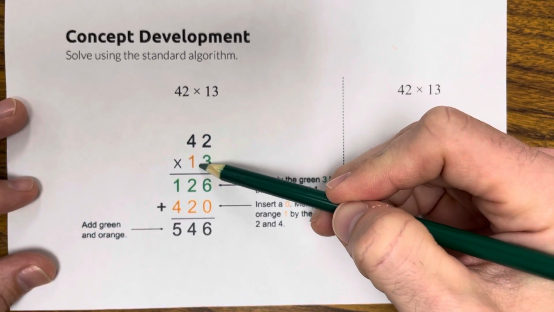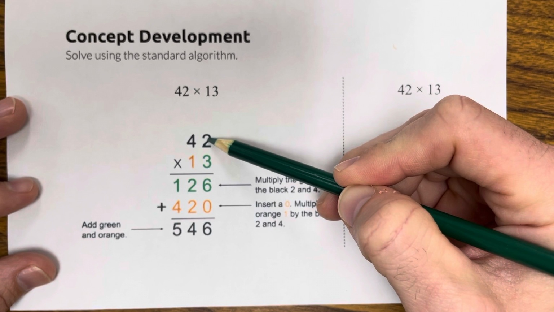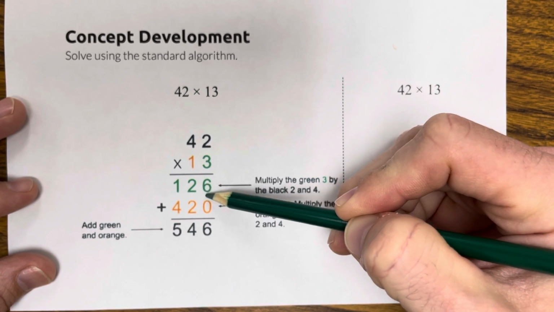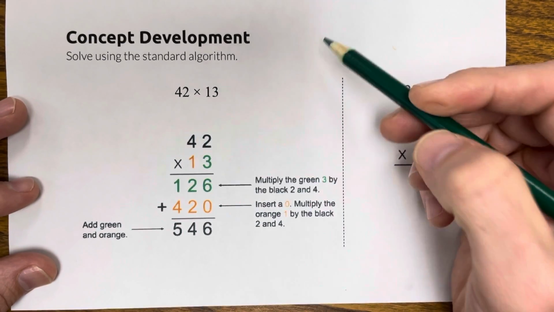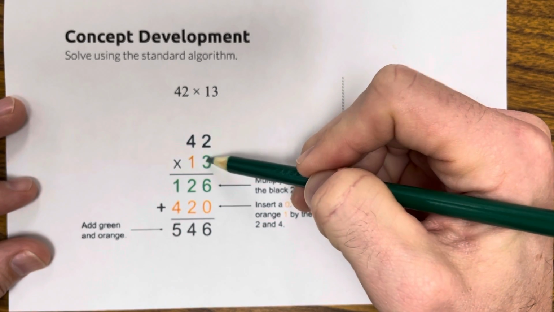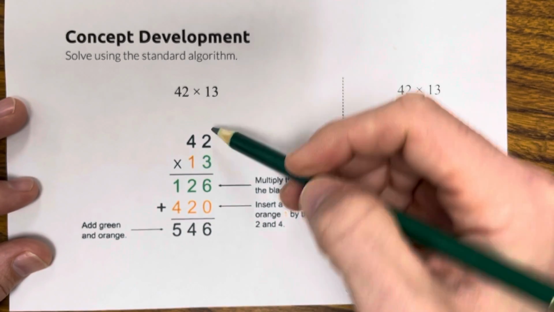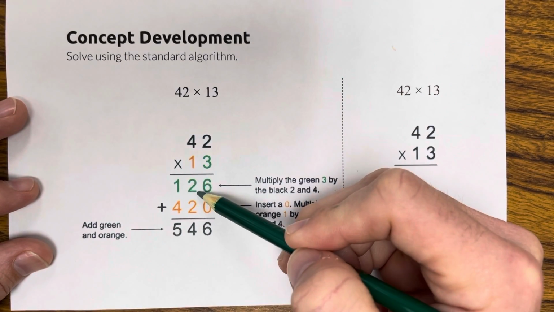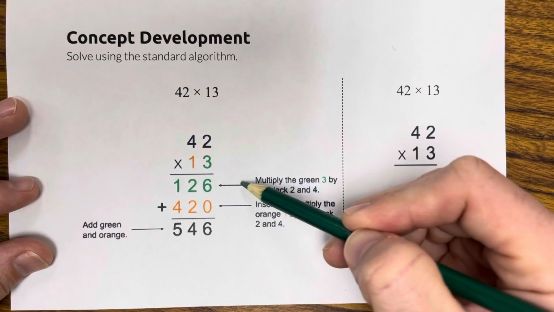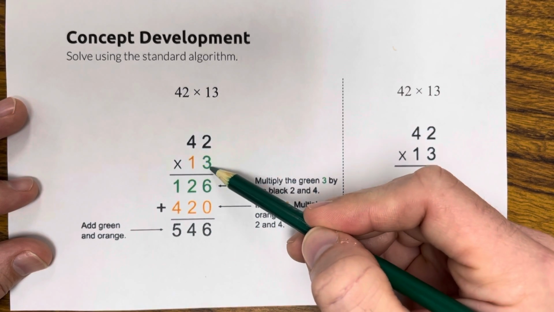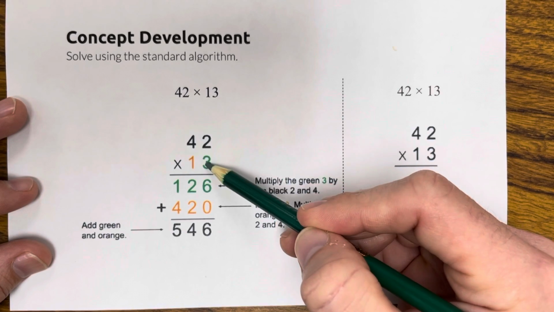Now watch how that happens. So we do this green 3 multiplied by the black 2. 3 times 2 is 6. And now look, we write this 6 right here, okay? Then we multiply the green 3 by the black 4, and 3 times 4 is 12. And so we write 1, 2 to make 12. So that makes our green row. Notice all of these digits are green because they all go with this 3. We multiplied the 3 here and here.